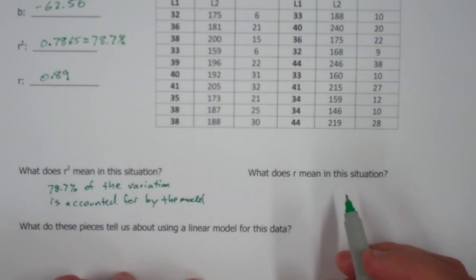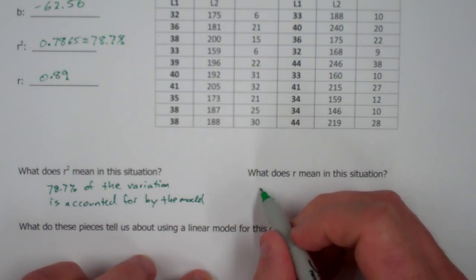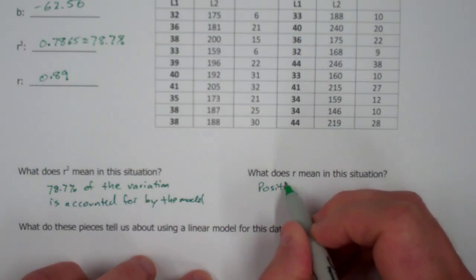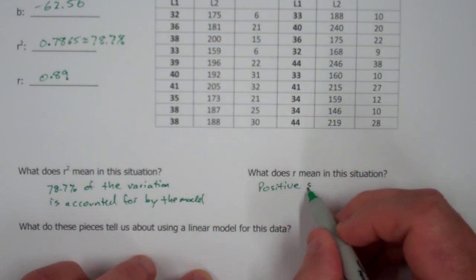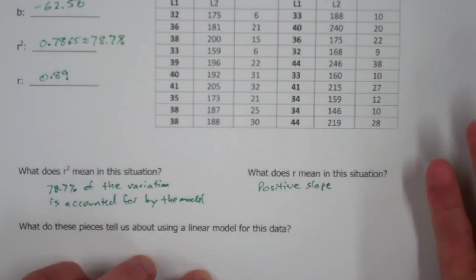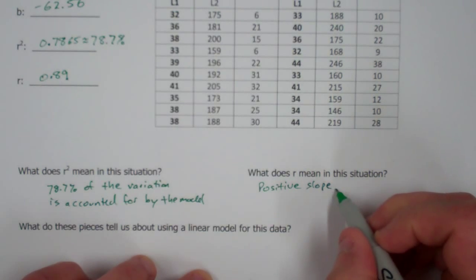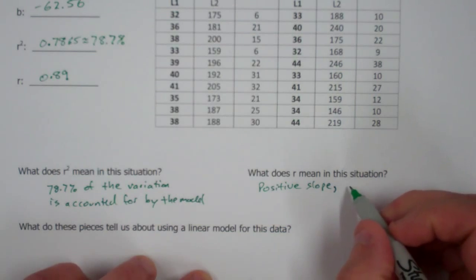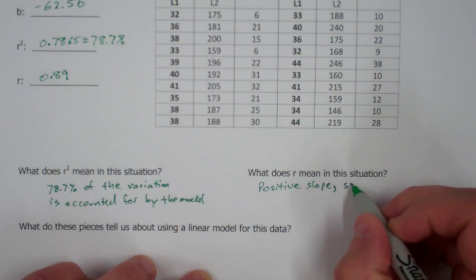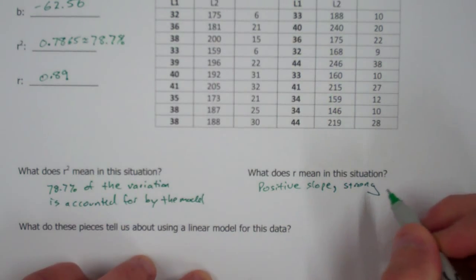What does R mean in this situation? Well, R is positive, so there is a positive relationship or positive slope. As x goes up, so does y. That's what we mean by that. And it's close to 1, so we would say that the 0.89 would indicate that there is a strong relationship.